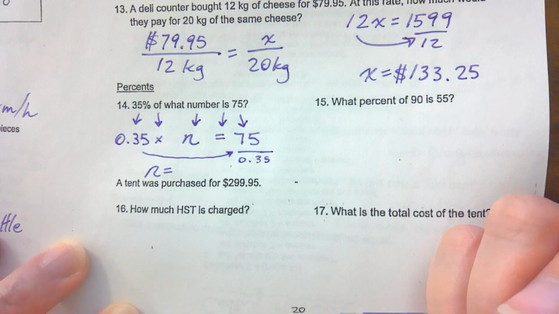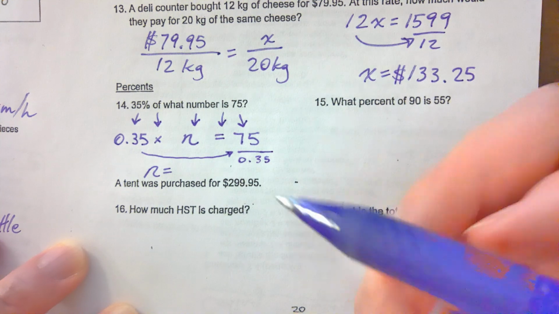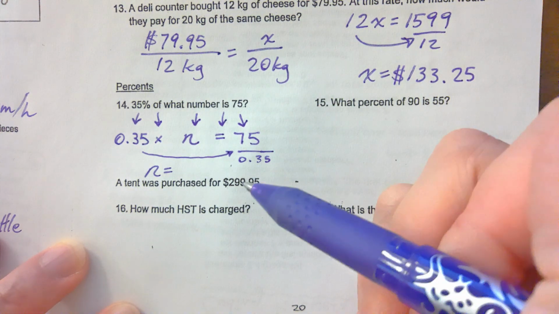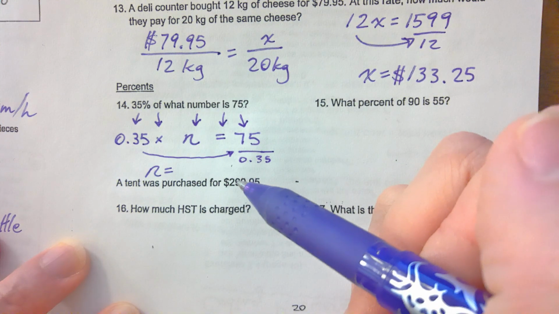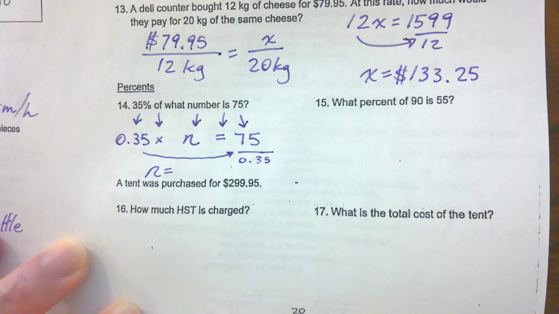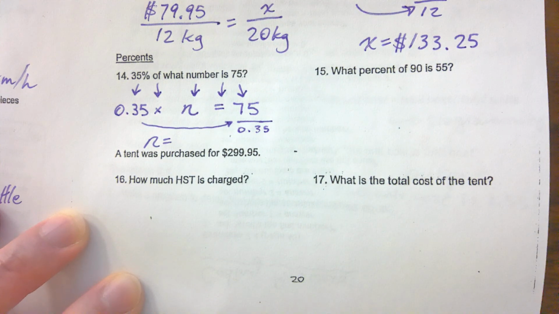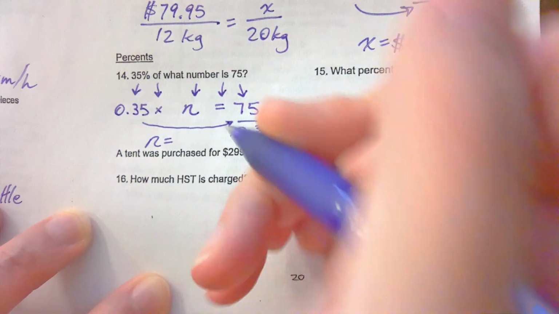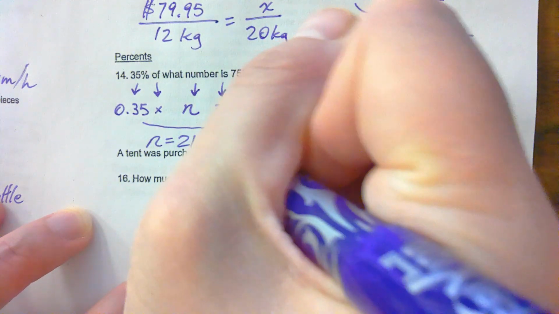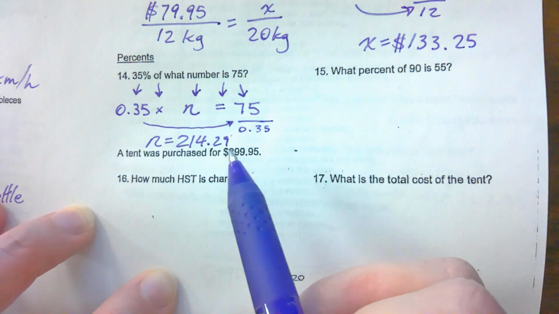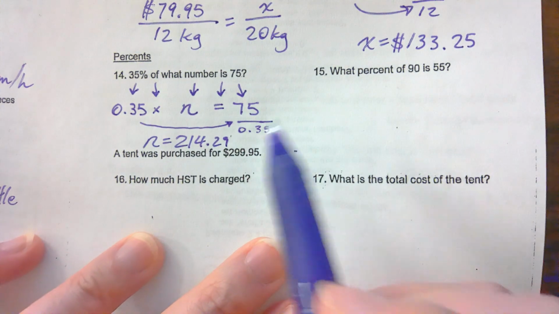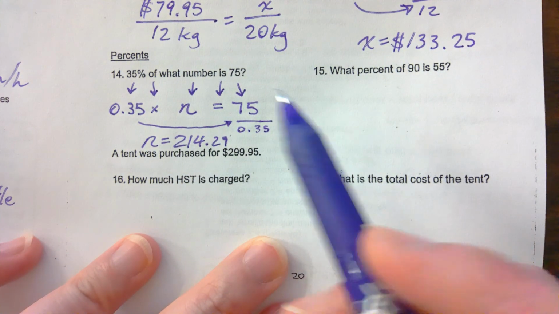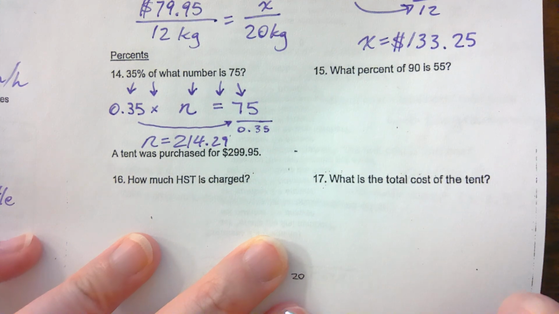What about the other people who have been so quiet? Let's see. Ivan, what did you get for number 14? 75 divided by 0.35. 214.29. Okay, yep, good. 214.29. No units here because there was no unit on that 75. So it's just that. You can even do 214.3. Again, on the test, I will tell you what to round to.